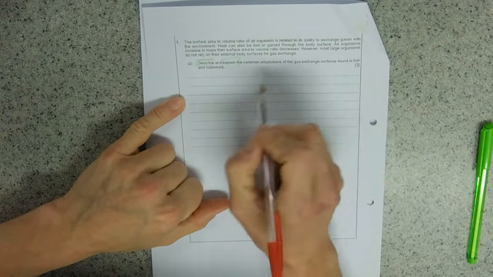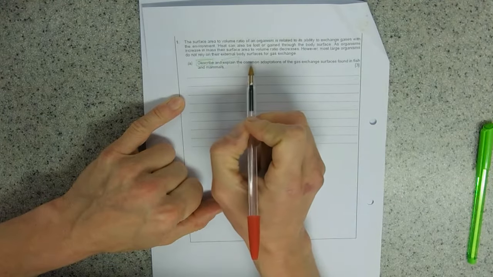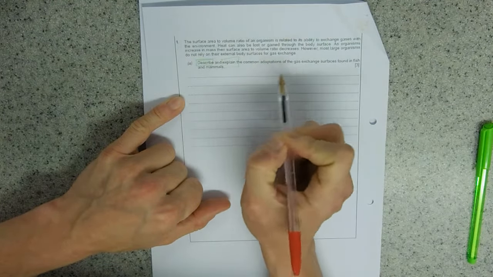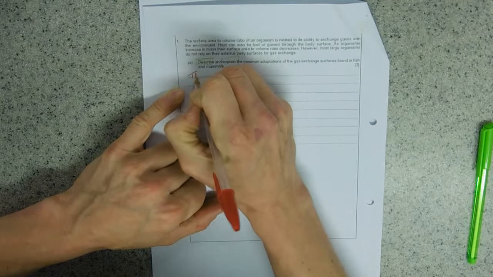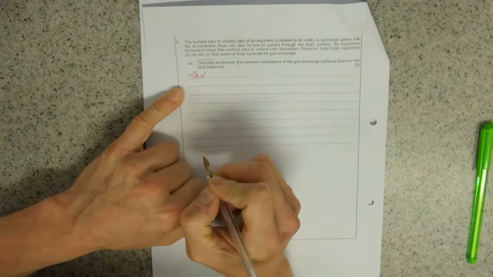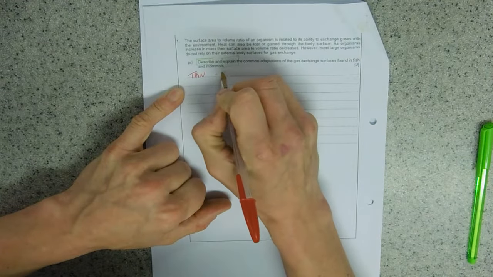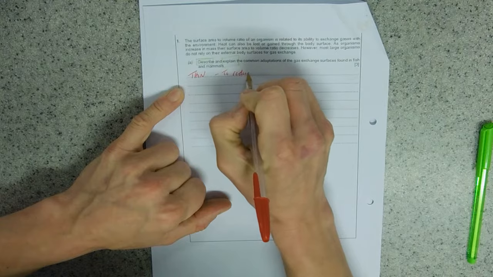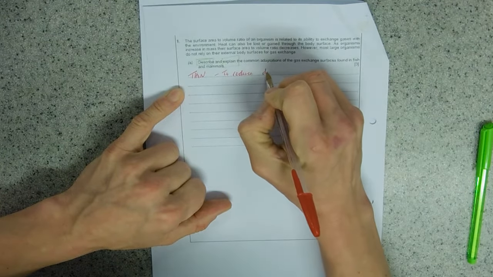Here we need 3 of them, or maybe 3 marks, so maybe 2 of them, and example in fish and mammals. So, for example, thin, and why? To reduce diffusion distance.